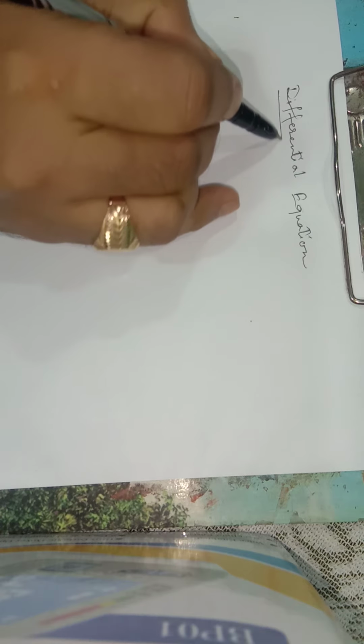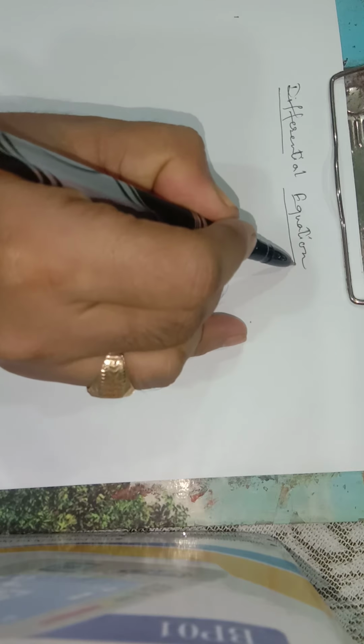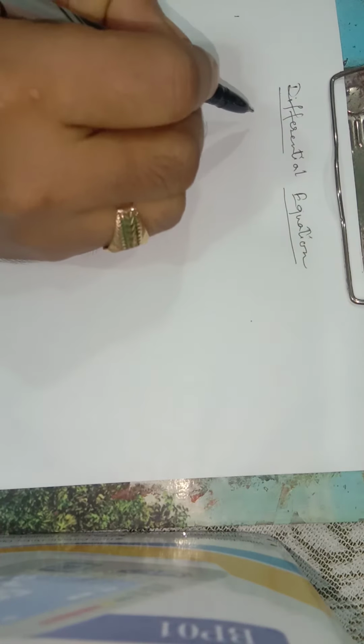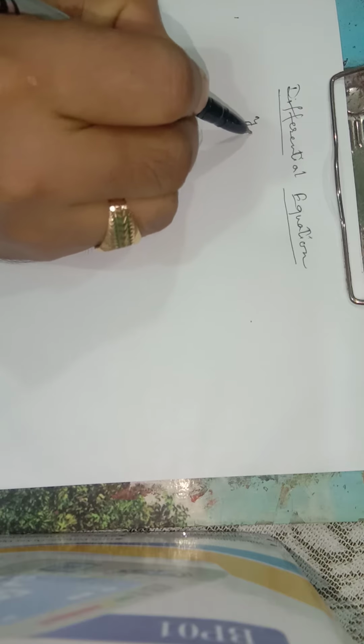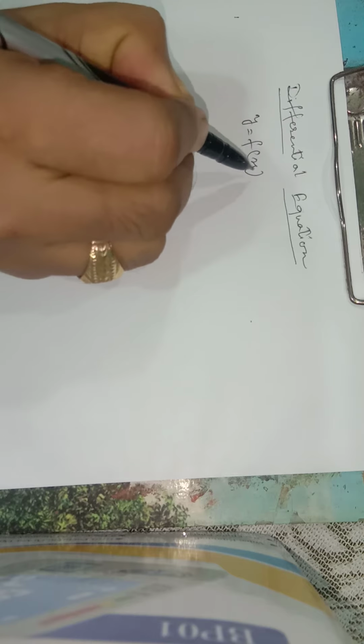So today we shall discuss differential equations. First of all, we shall define our differential equations. Differential equations are normally equations that involve derivatives. Now suppose we have a function, suppose y is a function of x.